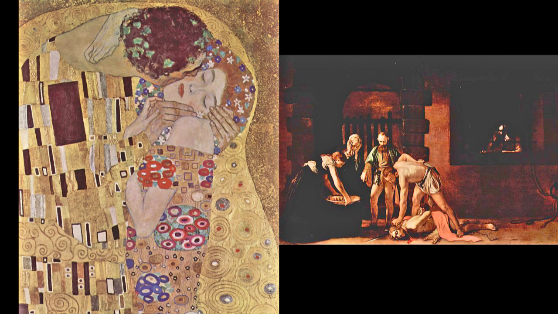Next, let's look at the Beheading of St. John the Baptist by Caravaggio. Done in 1608, it's at the Catholic Co-Cathedral in Valletta, Malta. Here, St.